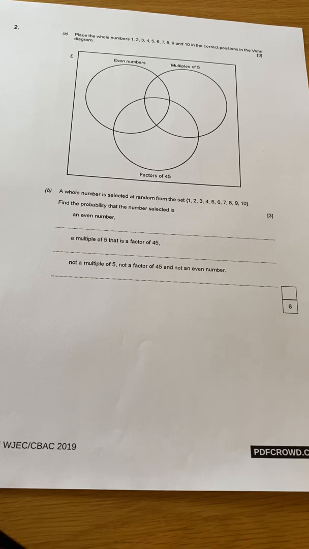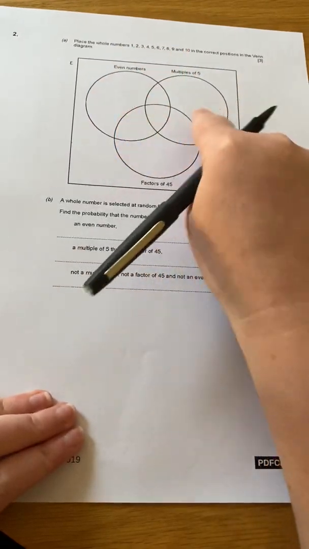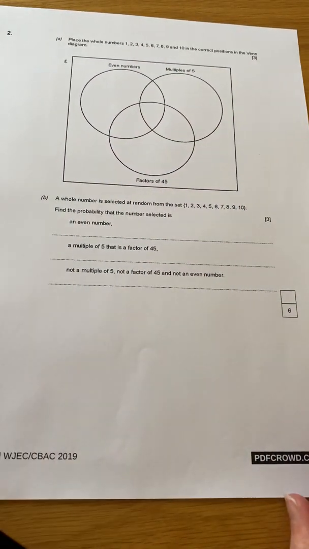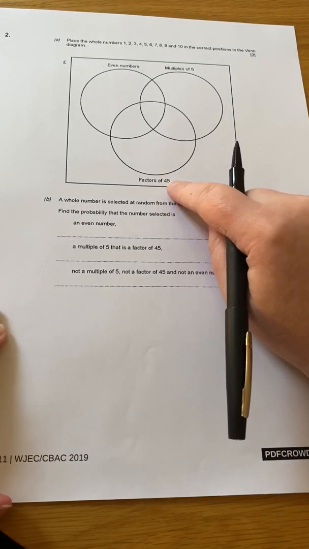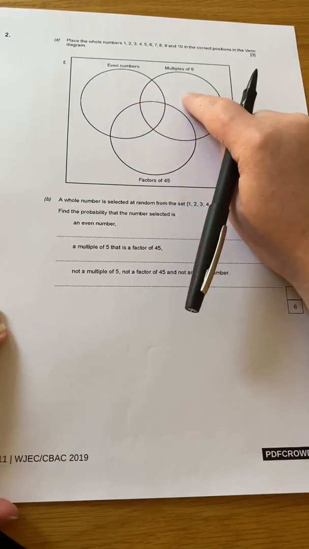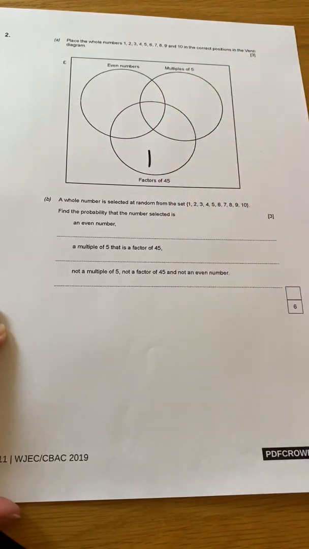So we've been given numbers right at the top, 1 to 10. So we have to place these numbers in the right place. Okay, so we're going to go through them one by one. So 1. 1 is definitely a factor of 45. It goes into 45. It's not an even number and it's not in the 5 times table. So 1 is going to go in that column. I would cross them off as you're going along.